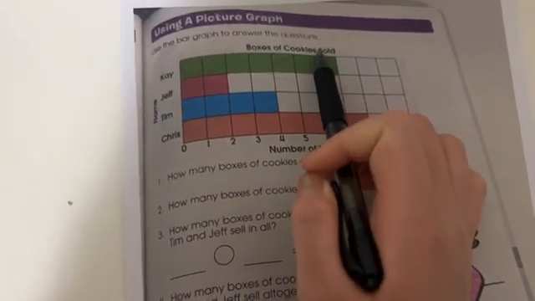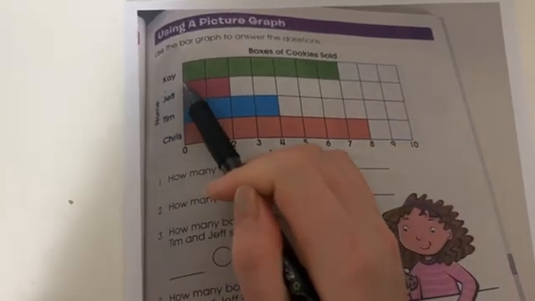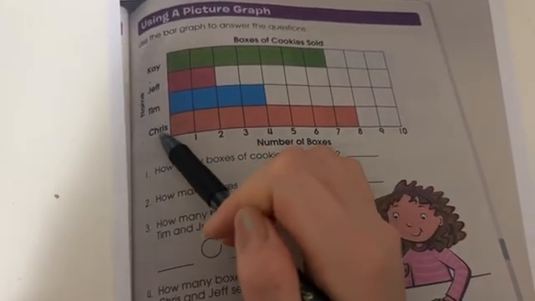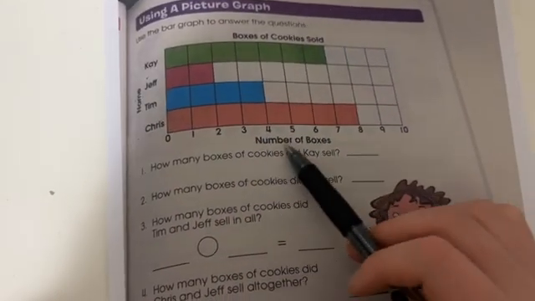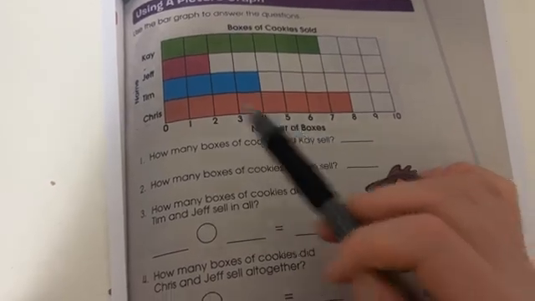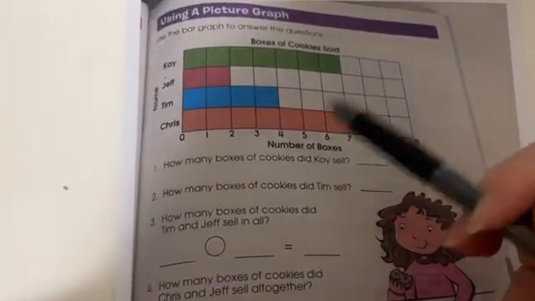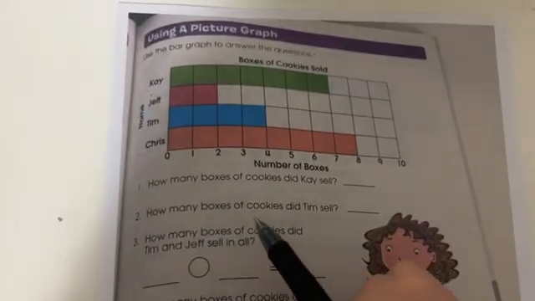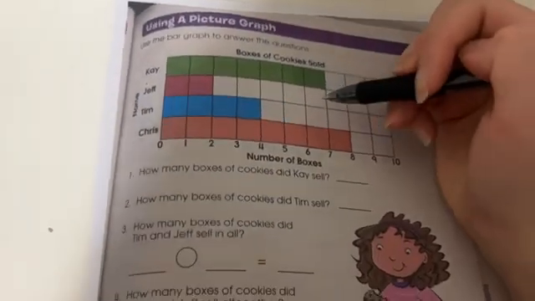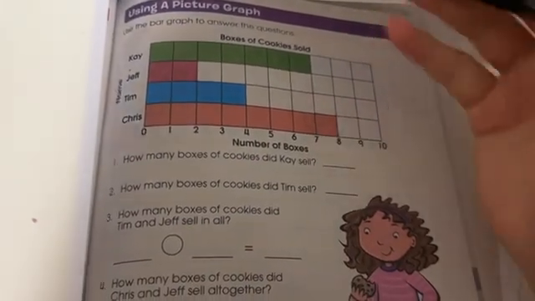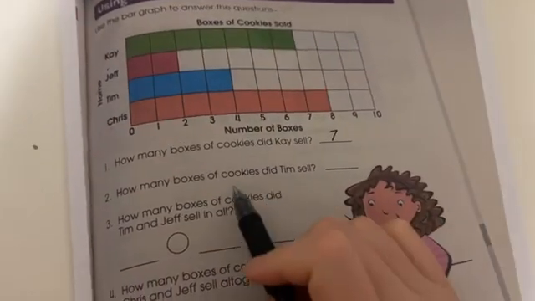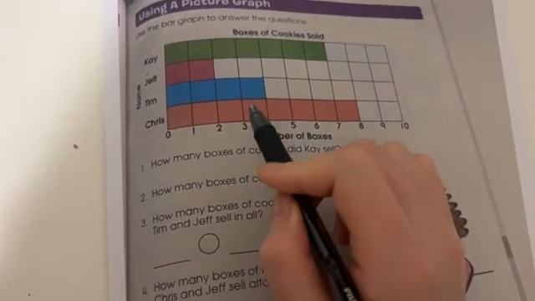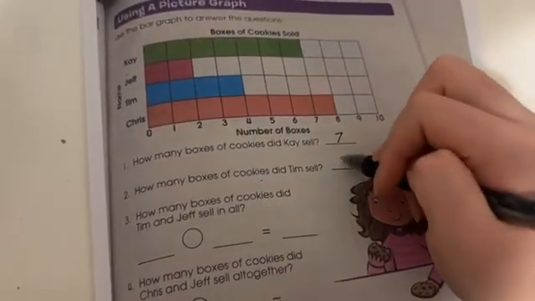We have boxes of cookies sold. We have Kay, Jeff, Tim, and Chris. These are the names of the people, and these are the number of boxes. So it's from the previous one, it's just flipped and horizontal. So how many boxes of cookies does Kay sell? Kay, we just draw a line and see it meets up to 7. How many boxes of cookies did Tim sell? Tim, draw the line, it's 4.